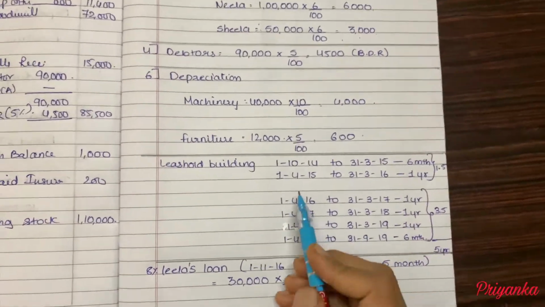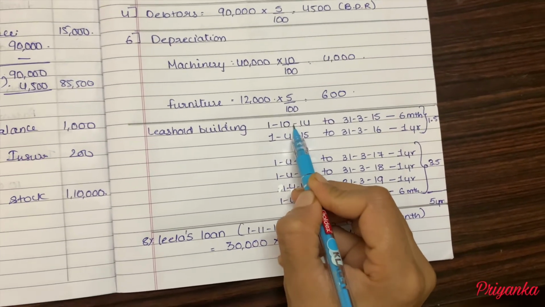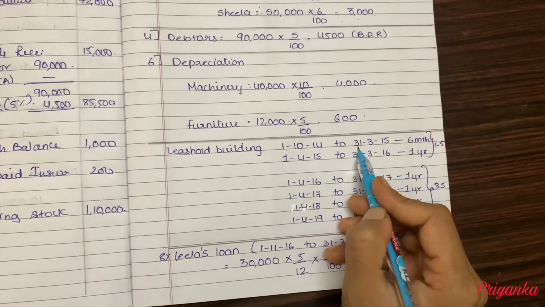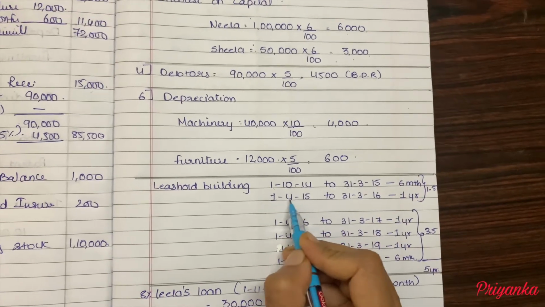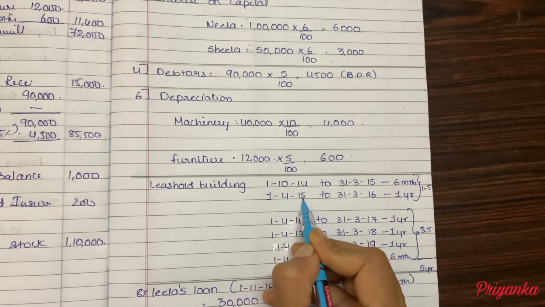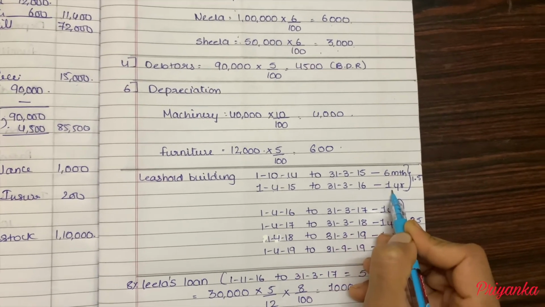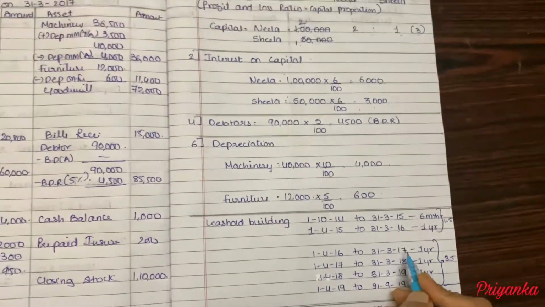Just pay proper attention. From 1/10/2014 means the leasehold building, the lease have been started from the 1st October 2014 till 31st March. It means the 6th month is already over. Then the next year started with the 1st April 2015 till 31st March 2016. It comes to the 1 year. Then 1/4/2016 and 31st March 2017.